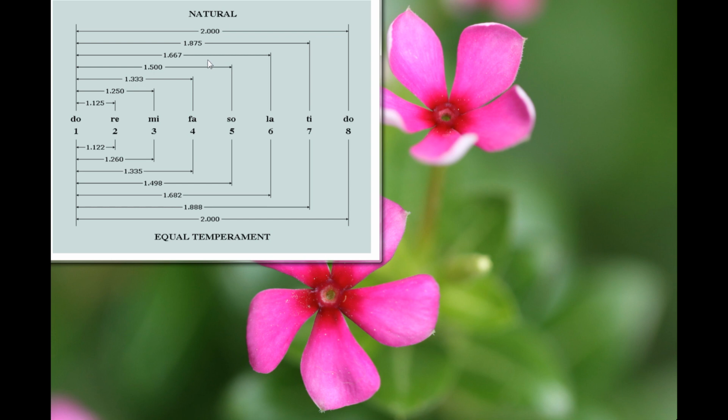But the so right here, which is the vibrational rate that's right in the middle of these two do's, also has an O in its name. The fa and la are the only 2 notes that have A's in the name, and they're the 1/3 and 2/3 notes. And the mi and ti are the only 2 that have the I in the name, and that's the 1.25 and the 1.87, which at first glance doesn't seem to have any connection, but there actually is. And then the re is all by himself right there at 1.125. That's important, but we're not going to talk about it in this video.